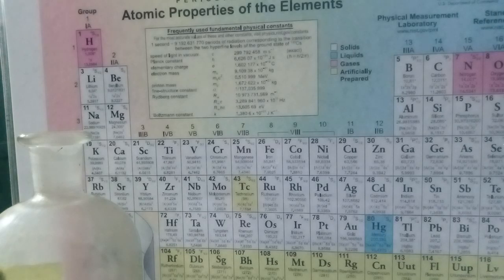So this is the periodic table. We have so many versions. This is one of the versions. And these elements, just like we discussed in our previous lesson yesterday, have been grouped into vertical columns and horizontal rows.